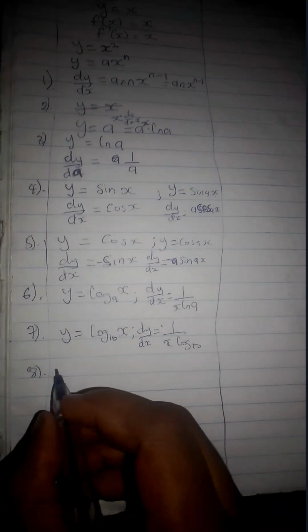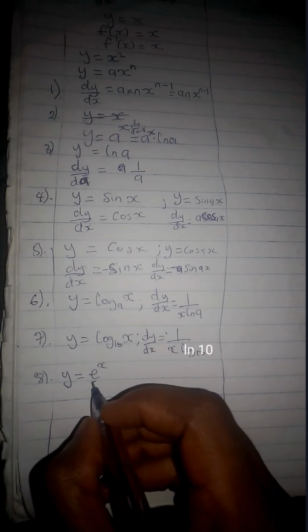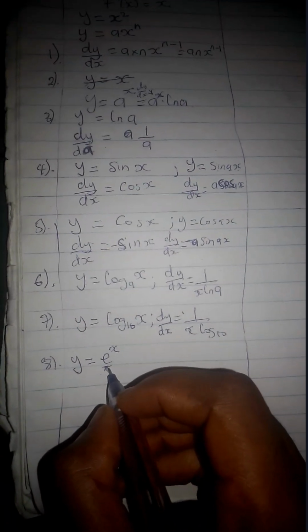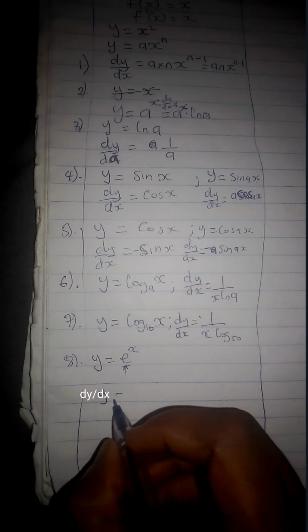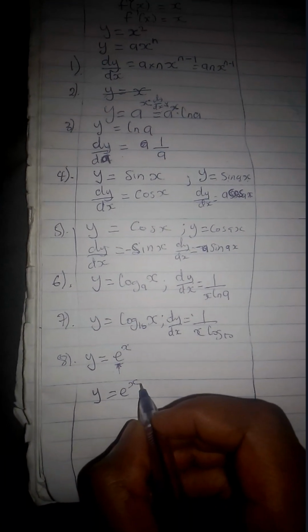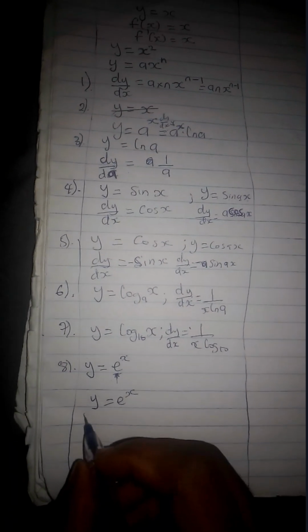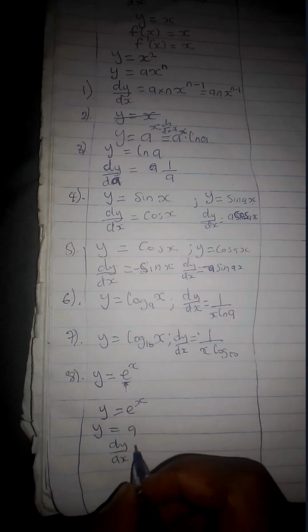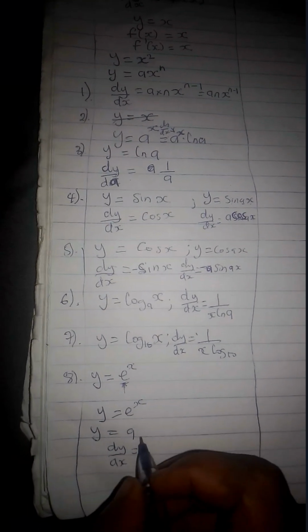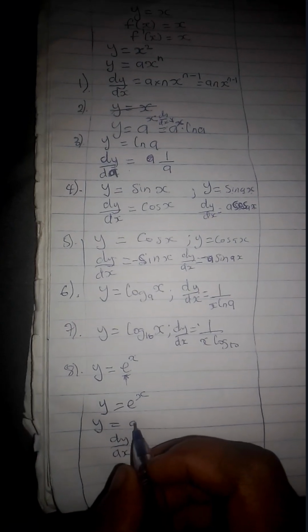And then exponential function, let's say y is equal to e^x. Exponential function means something, so it's not just a variable or a constant. So when I have y equals e^x, it differentiates to itself, e^x. If y is equal to a, given that a is a constant, then dy/dx is 0.